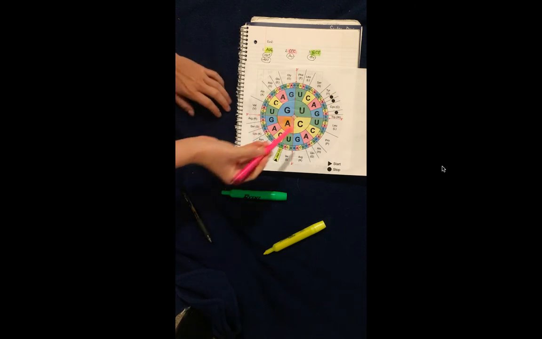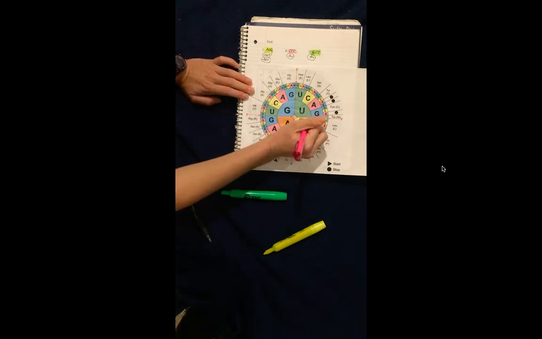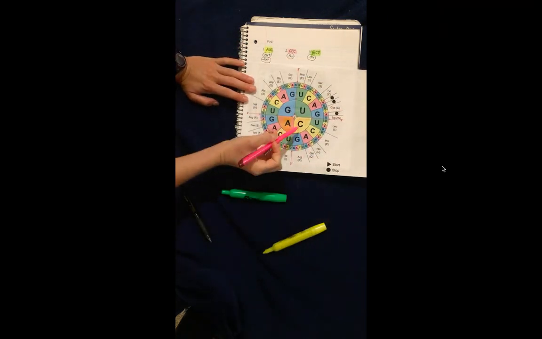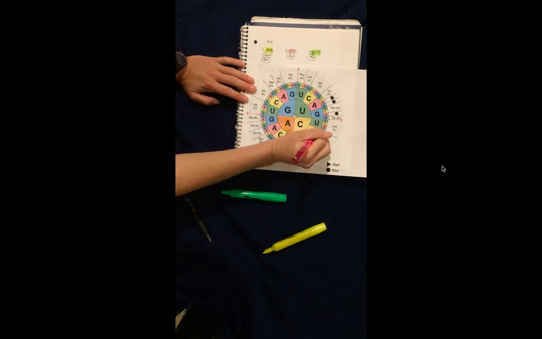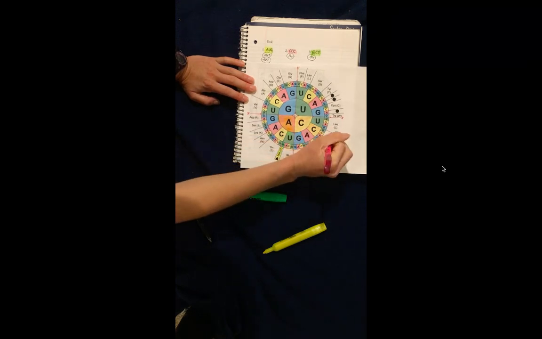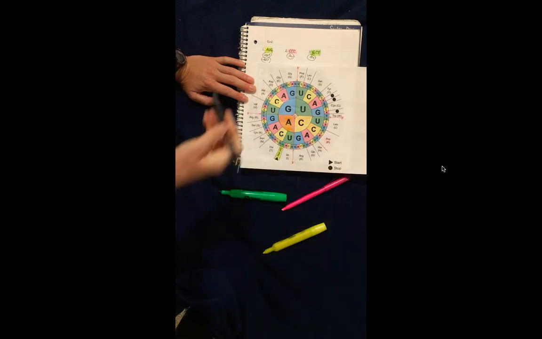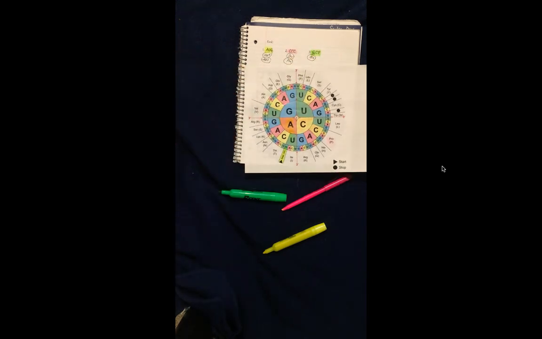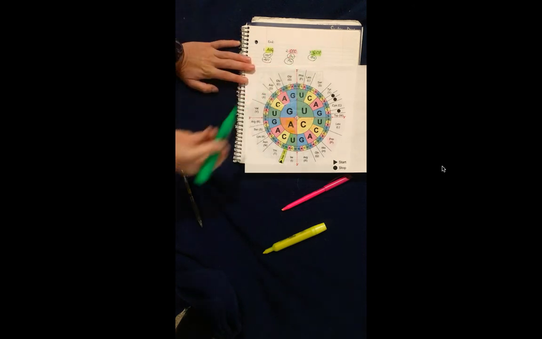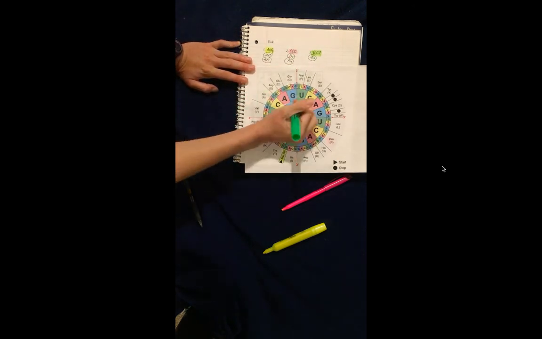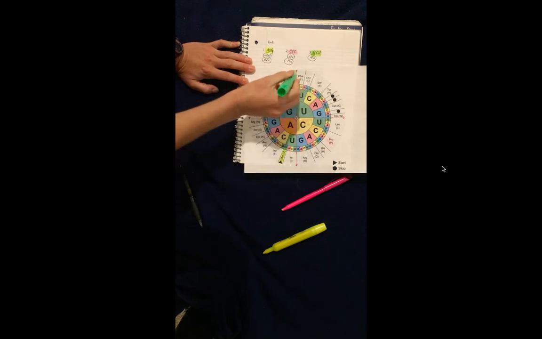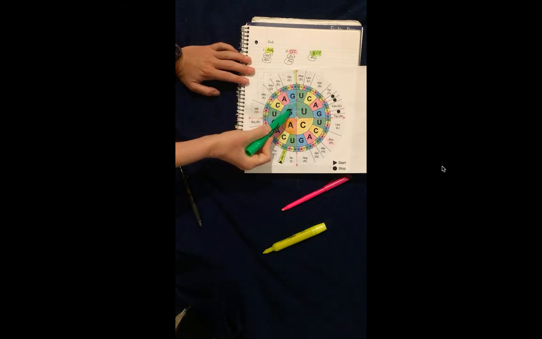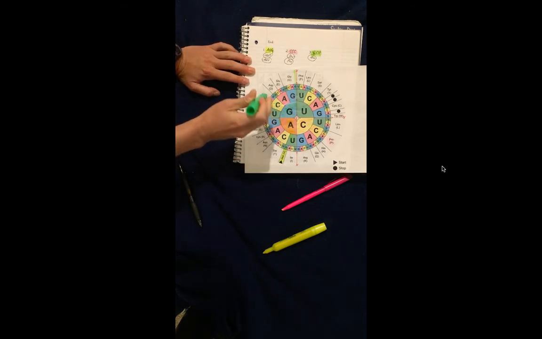Now let us do CCC. Where do we start? We start at C in the middle. So we know that it's going to be in this pie slice. First letter is C, second letter is C, so we go out to that C. Third letter is also C, CCC. We end with pro. Okay, that matches up. Proline, PRO. All right, last one. Green, GCU. Let's start with the G right here. We know it's going to be somewhere in this pie slice right there. G, and then let's go out to C, and then U. ALA.